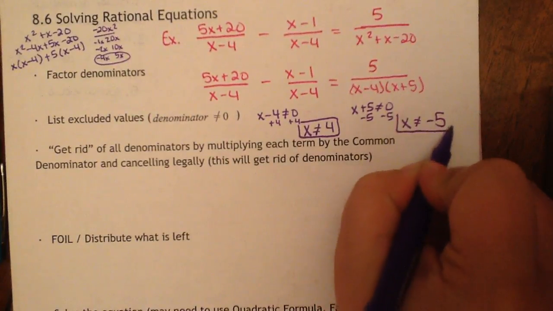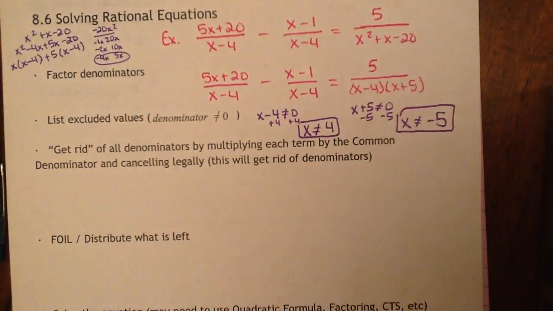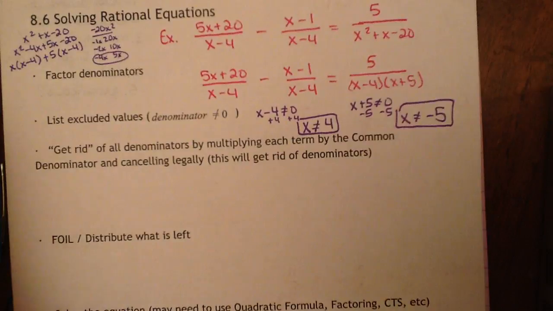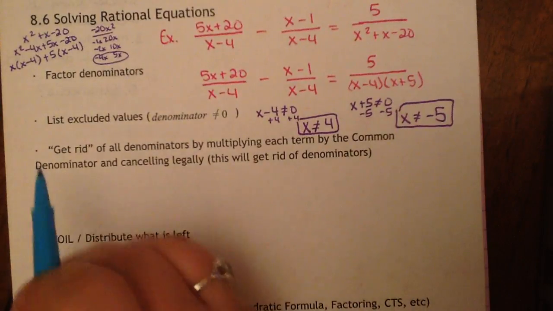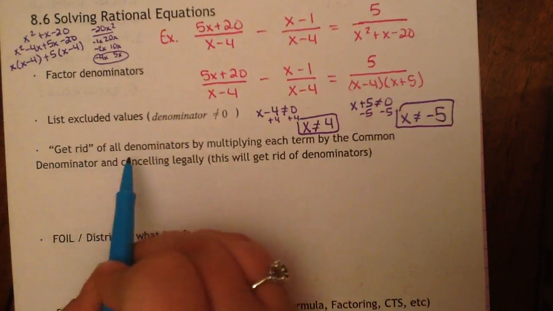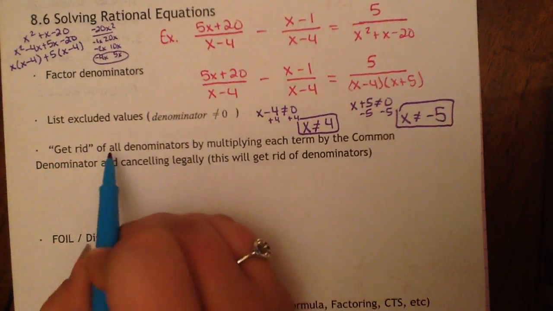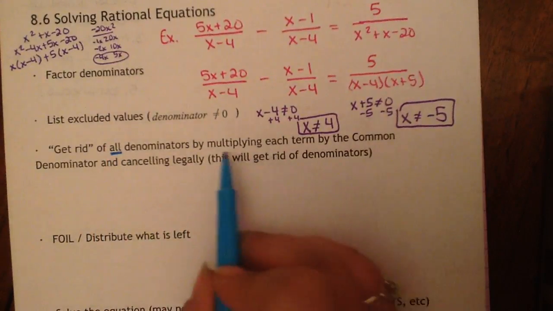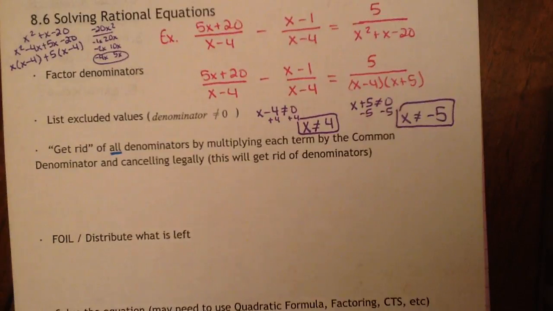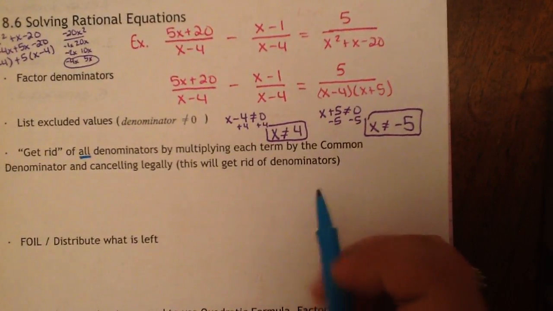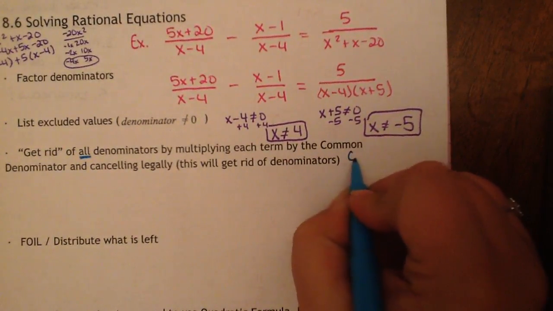Now these excluded values are very important, and they're going to come back into play in a little bit. So make sure that you do the excluded values right here before you do anything else. Okay, so what we need to do next is get rid of all the denominators. We're going to get rid of all the denominators by multiplying each term by the common denominator and canceling legally. So first we need to figure out what our common denominator is.